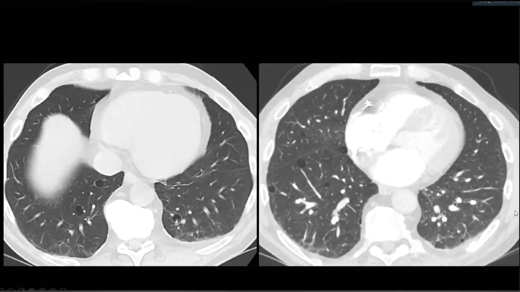So LIP cysts would have a vessel along with them. This is a vessel sign. They are perivascular and peribronchial cysts, predominantly in the lower lobes, with some peripheral atelectasis and fibrotic changes, but they're not very advanced over here. So this patient was positive for LIP.